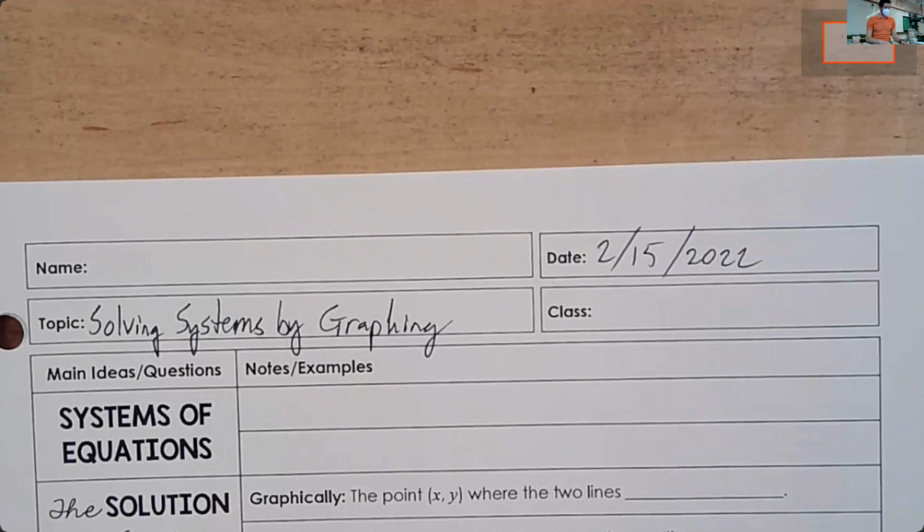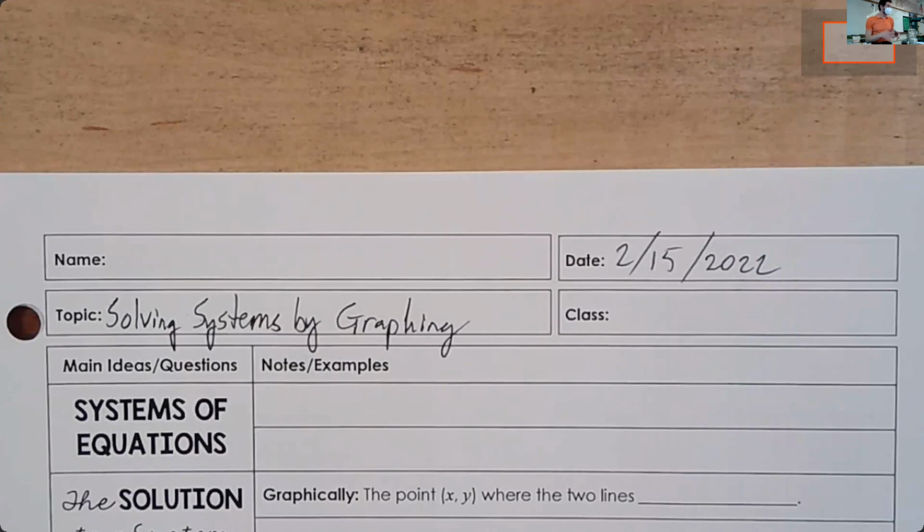All right. So the entire unit, we're dealing with systems, and we're going to start the first half of the unit talking about systems of equations. And then the second half of the unit will be systems of inequalities. So we're going to get a definition of systems of equations.